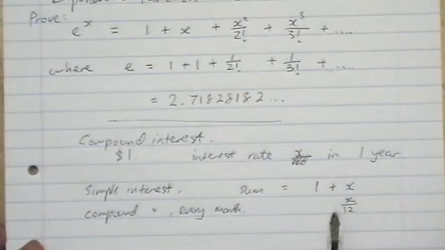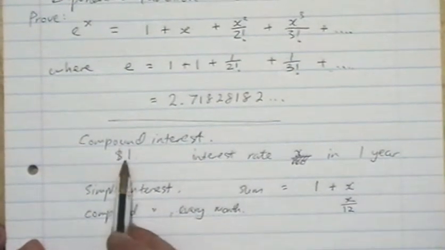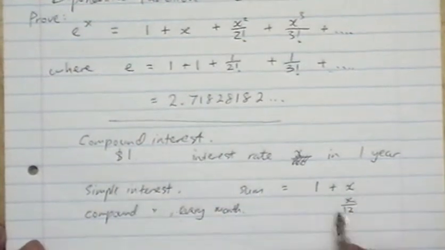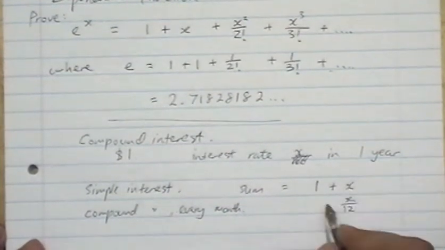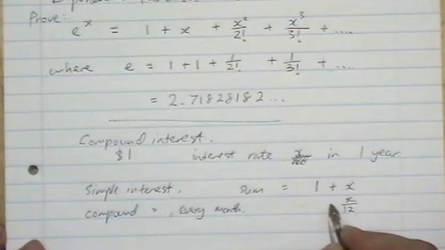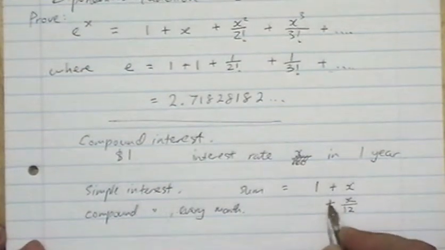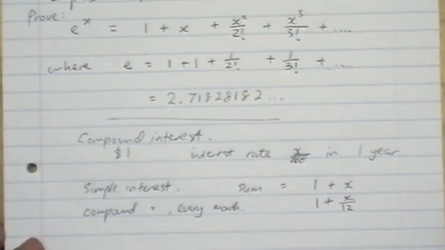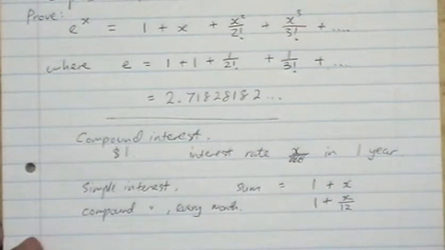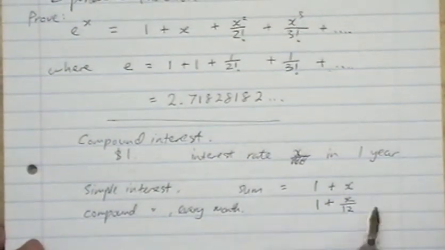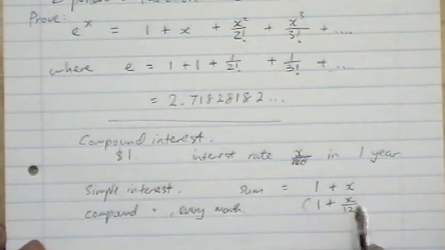So the interest will be x over 12 times 1, which is just x over 12. And then the total that I get after 1 month would be 1 plus x over 12. Okay, so this is after 1 month.